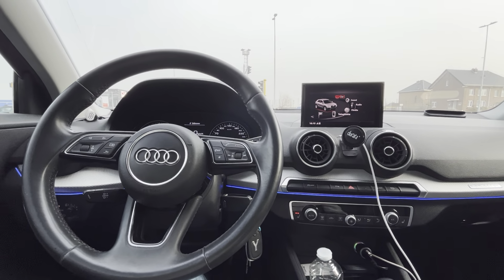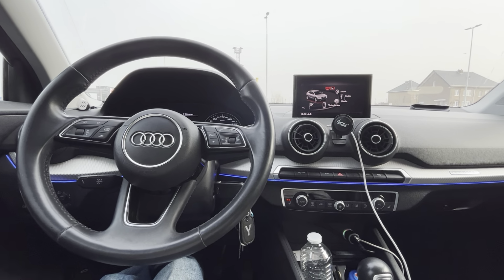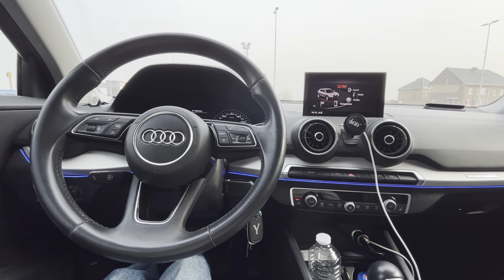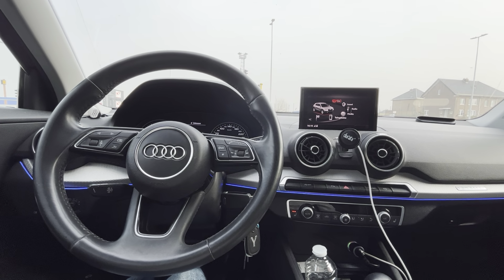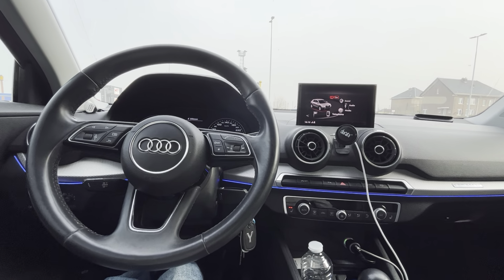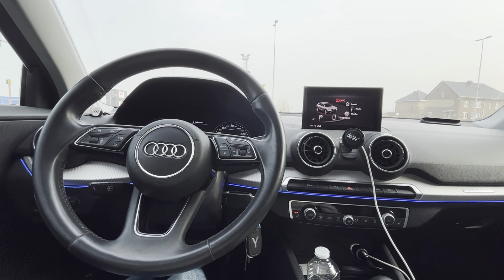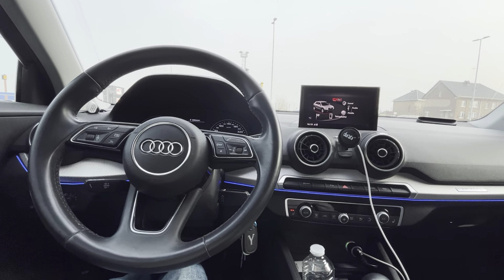In this video, I'm gonna show you guys how you can fix "Lane assist is currently unavailable" in your Audi. So this solution will work for all of the Audi Q models. So if you guys have any of these models, this tutorial will work for you.